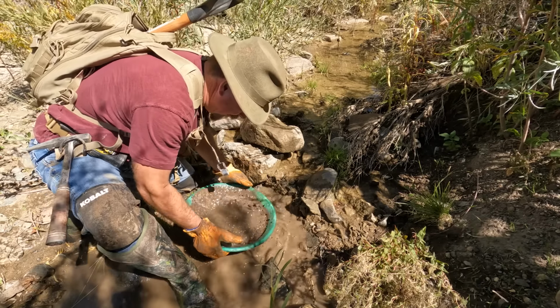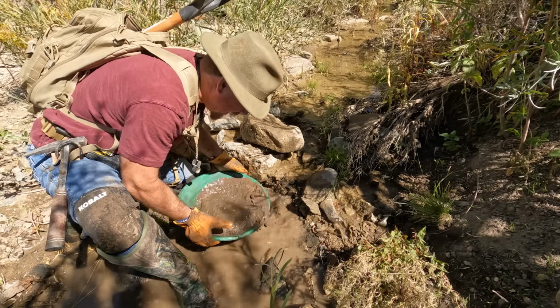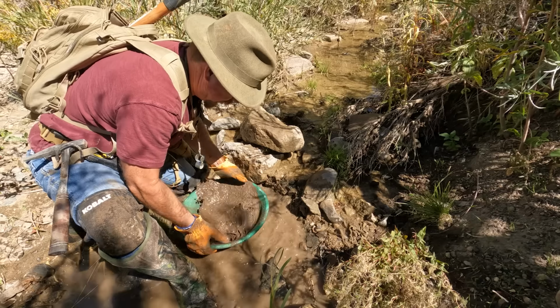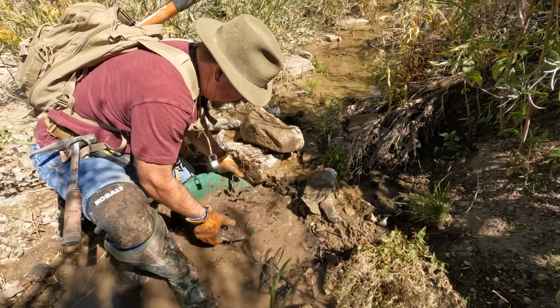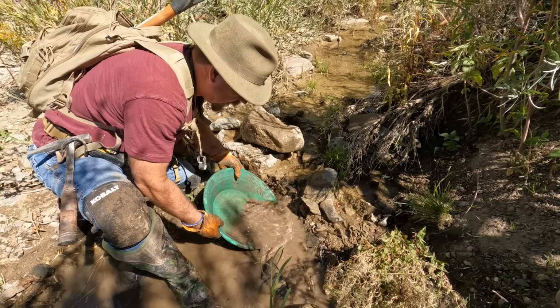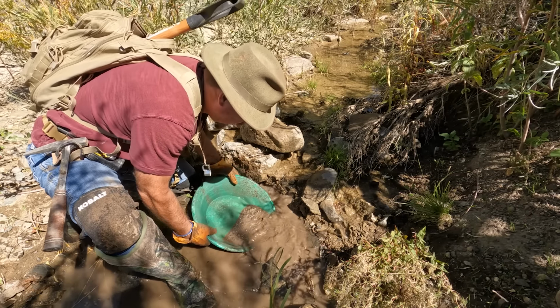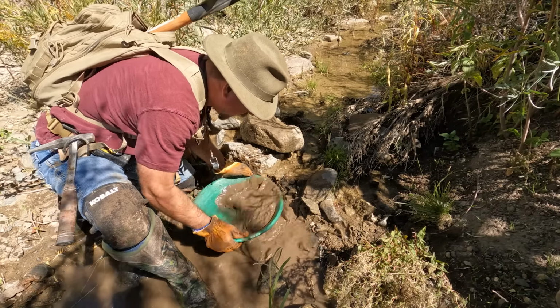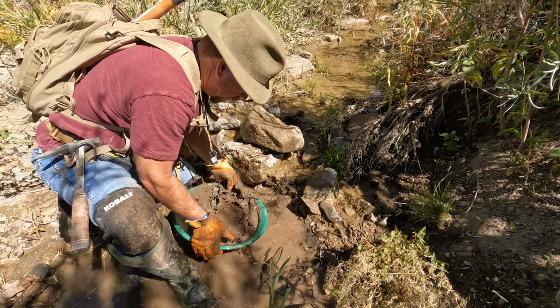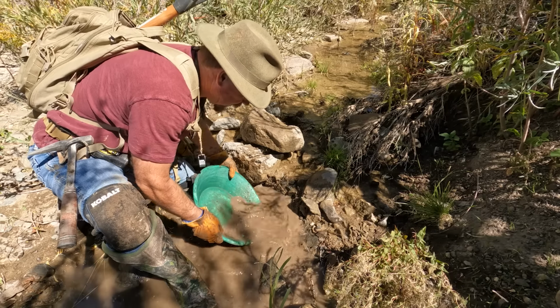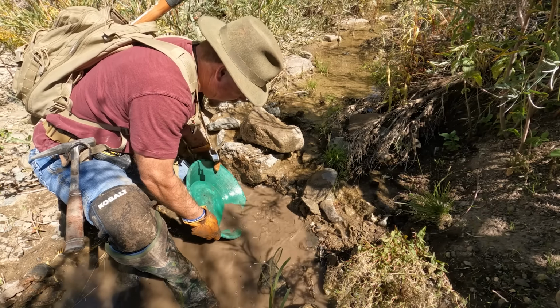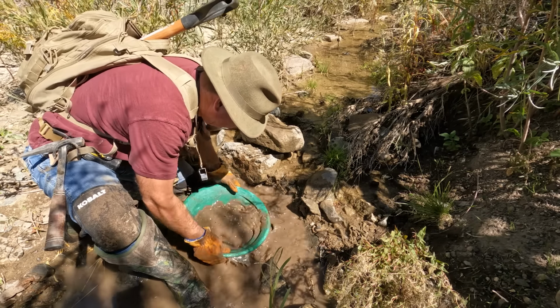Stratify, which is shaking it back and forth vigorously. Tilt to the front, gently wash that out. Oh yeah, come on, baby. Daddy needs a new pair of shoes.